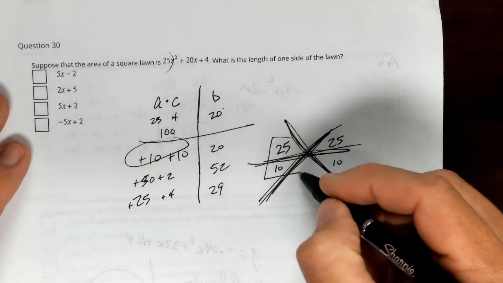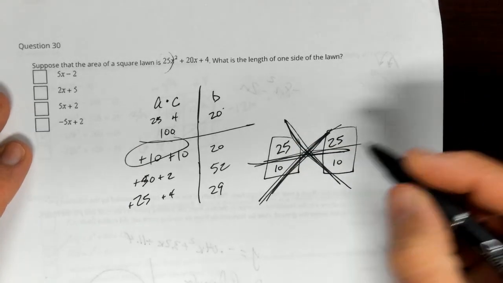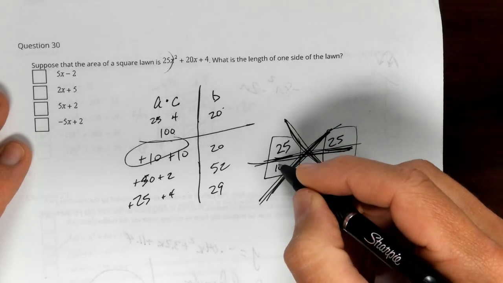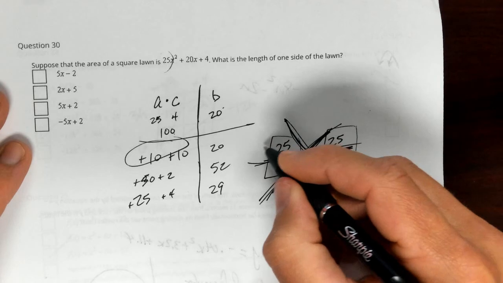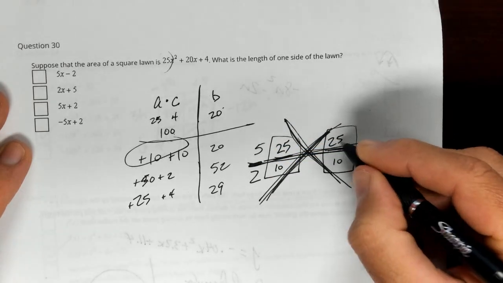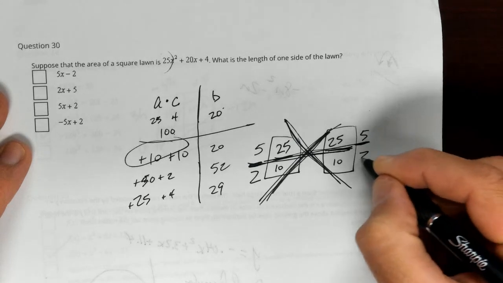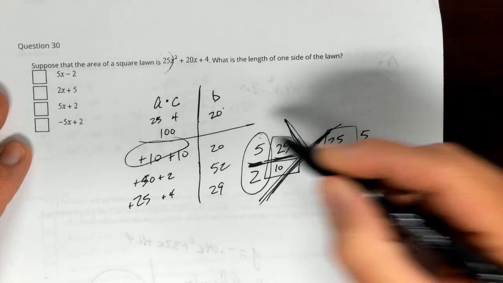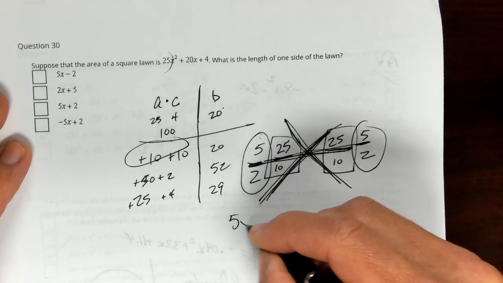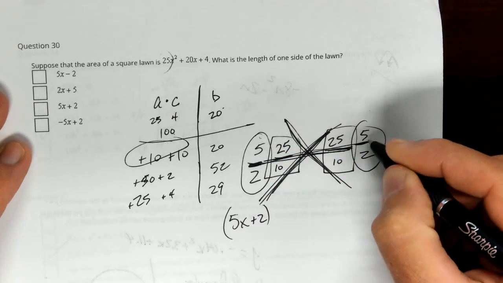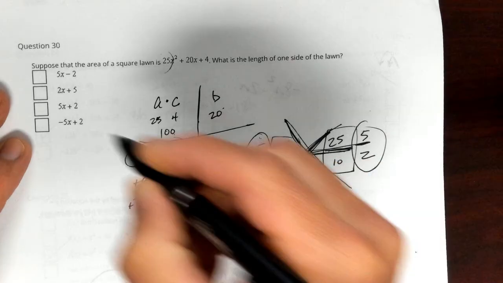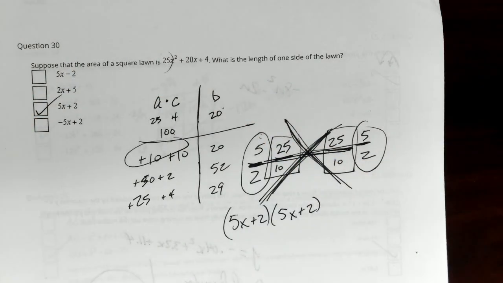Okay, I'm going to reduce my fractions. Right? Those are a fraction. Here's your fraction bar. So I can reduce this by 5. So 25 divided by 5, that reduces to 5 over 2. Same thing here, it reduces to 5 over 2. So here are your two parentheses. First number gets the x, so 5x plus 2. Same thing, first number gets the x, 5x plus 2. So you have the same factor there.